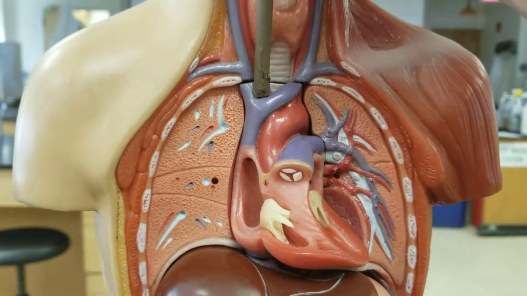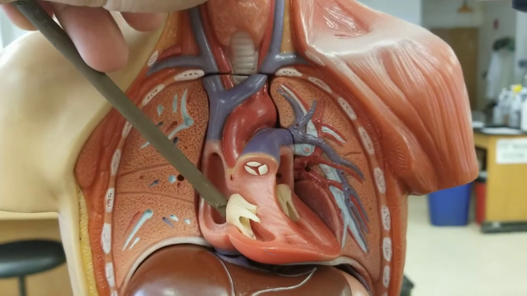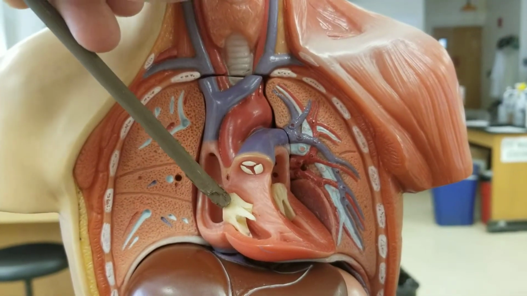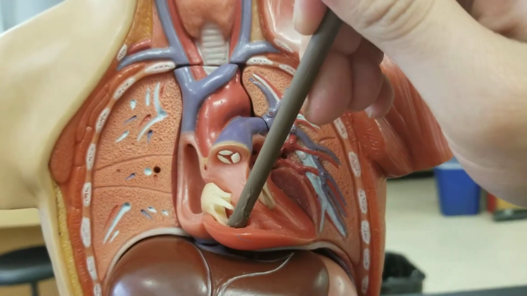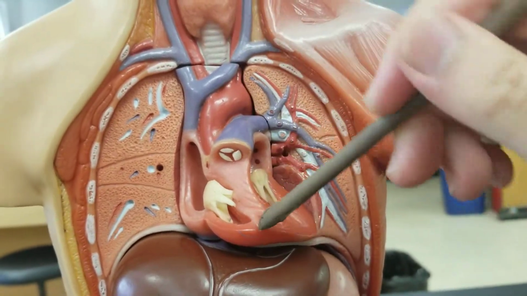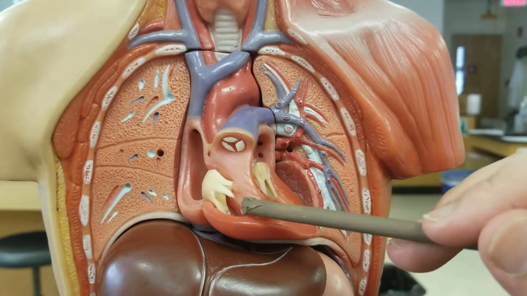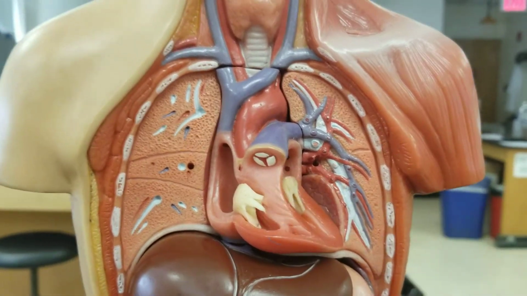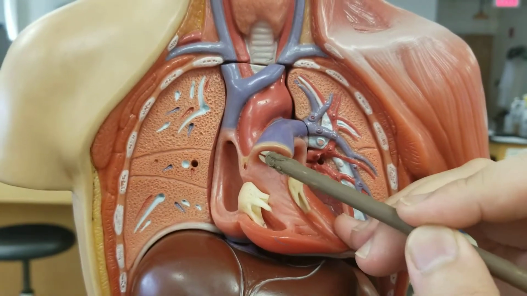So the blood will enter the right atrium, and it will go through this valve over here. It's an opening, right? It will enter this second chamber of the right side of the heart, which is the ventricle. So this ventricle will collect the deoxygenated blood, and then it will start pumping. Follow this tube, right? It will start pumping through this tube over here.